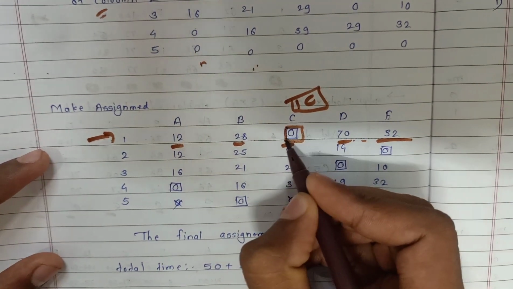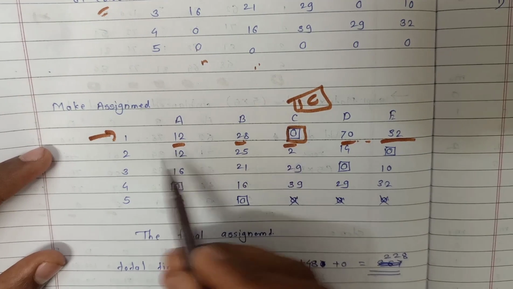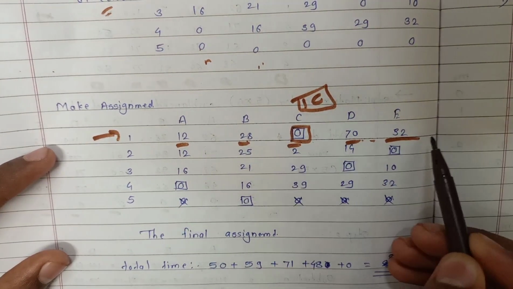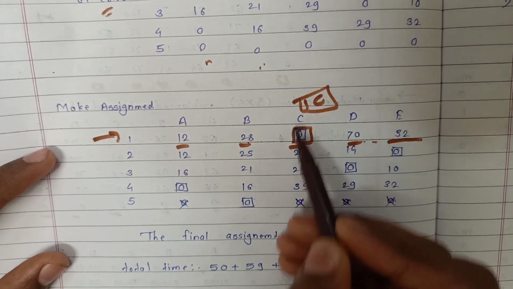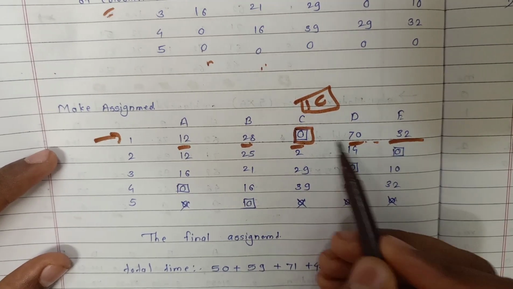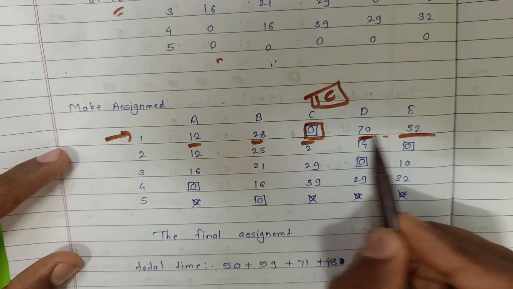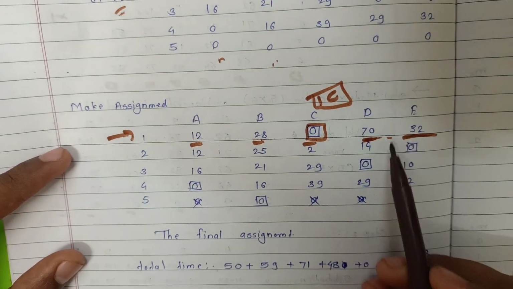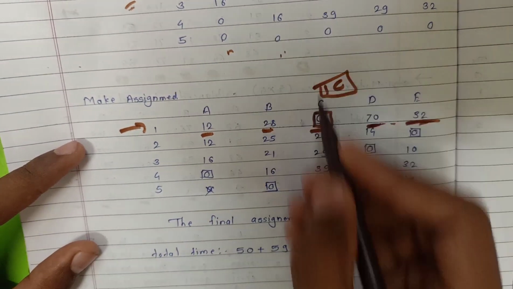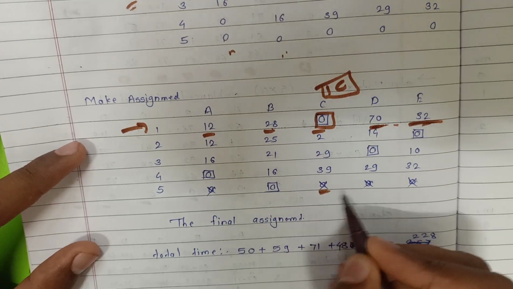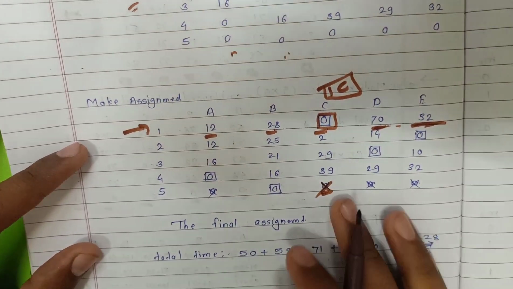So we square it and look for zeros in the corresponding row and corresponding column. If we find any 0 in the corresponding row and column, we cross it. So here we did not find any 0 in the corresponding row, but in the corresponding column we found a 0. So we crossed that.